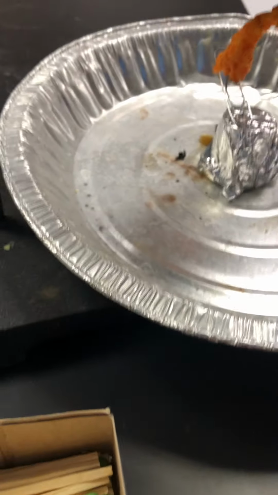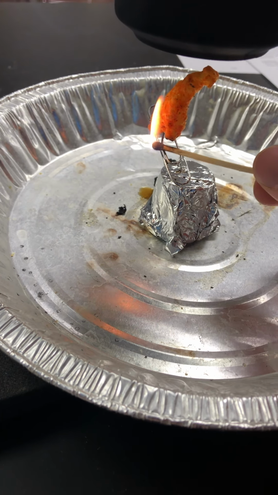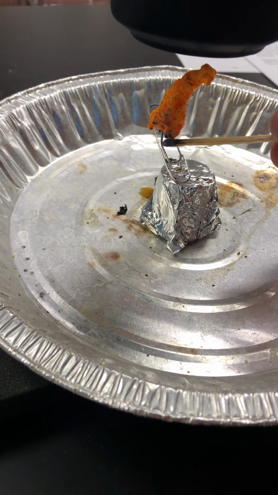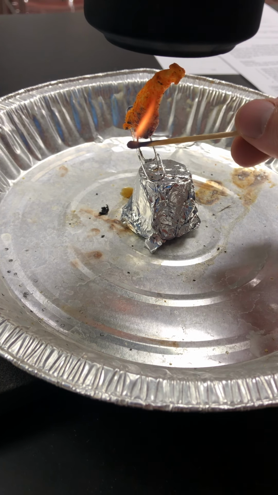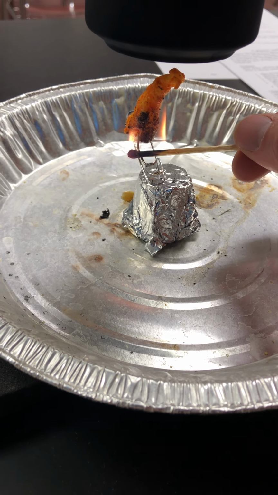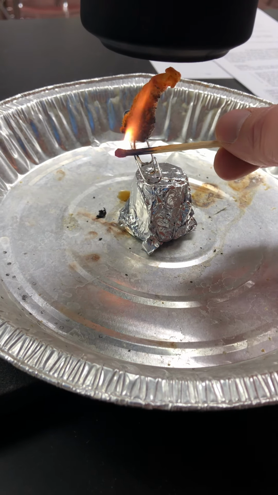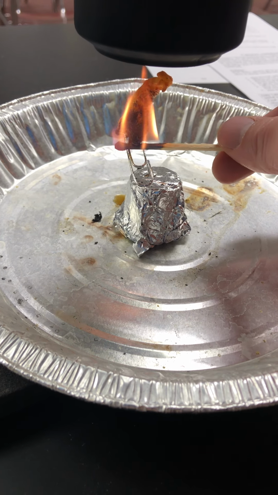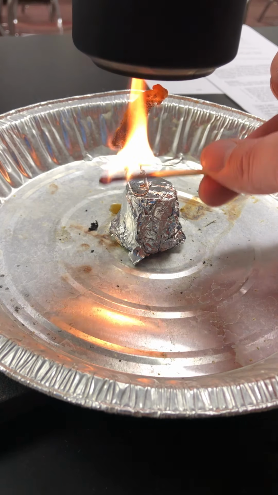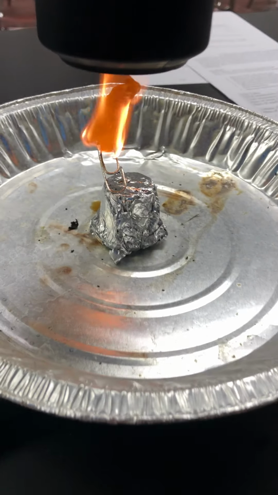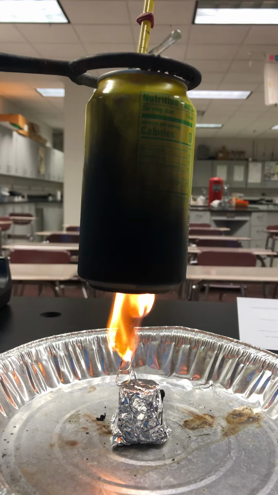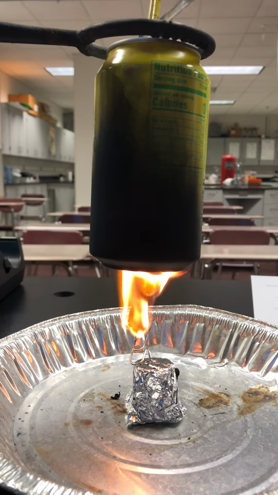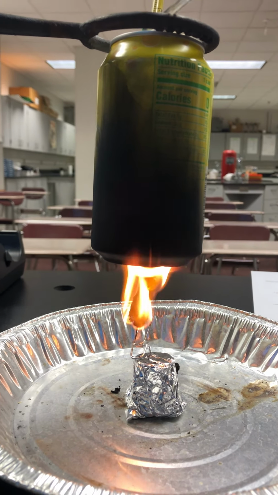Oops, didn't quite get that wet. So see Cheeto burning again here, transferring the thermal energy to the water in the can.